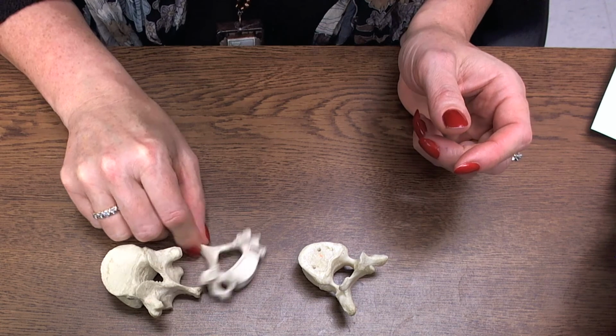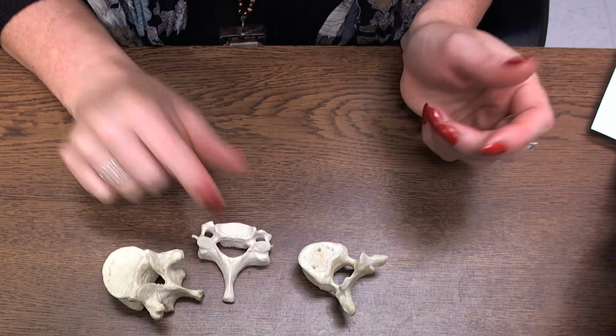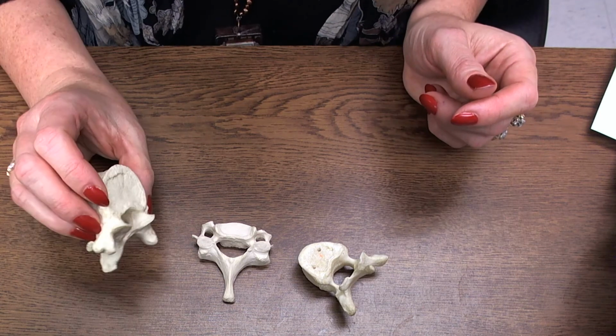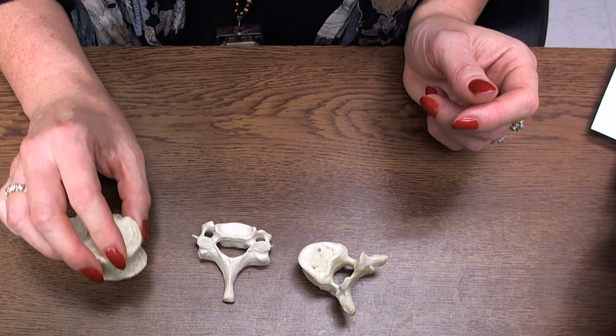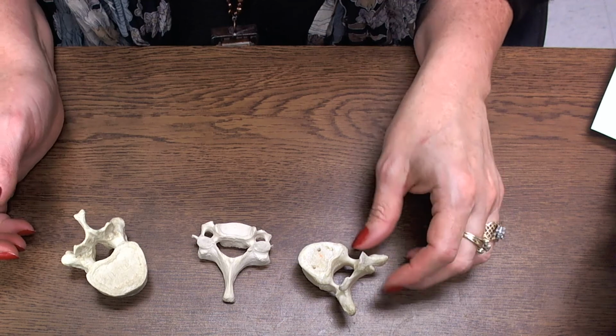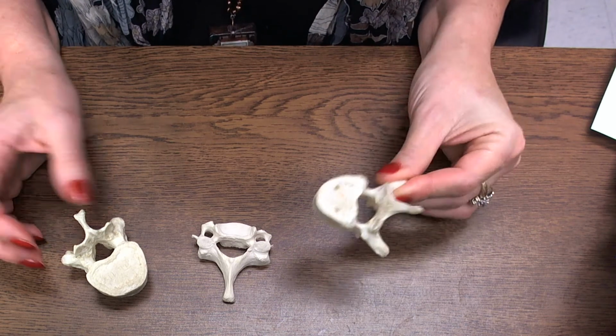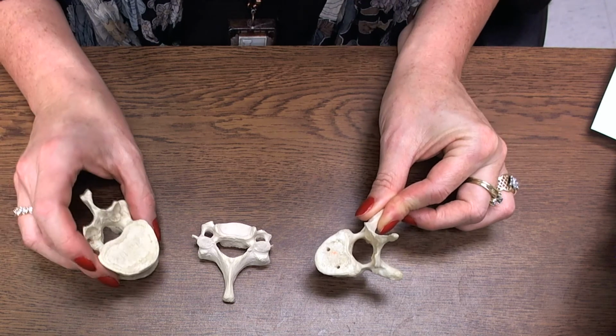Like a cervical vertebra, it looks different because it's higher up and it's not supporting so much weight. The lumbar vertebrae are going to be holding the most weight, so they're going to have the thickest body. And the thoracic vertebrae, they're in the middle. They don't have as much weight, so they're not going to be as big as the lumbar.